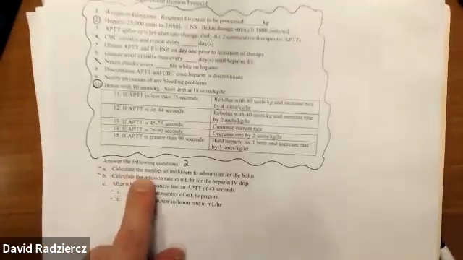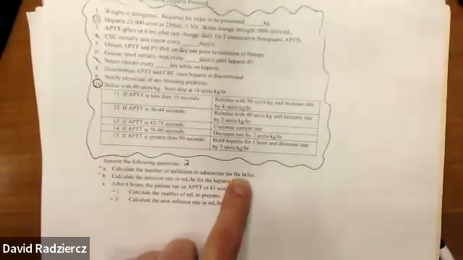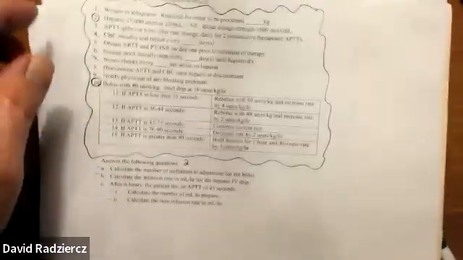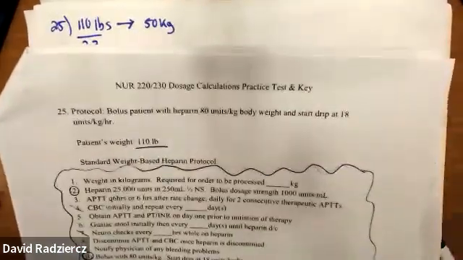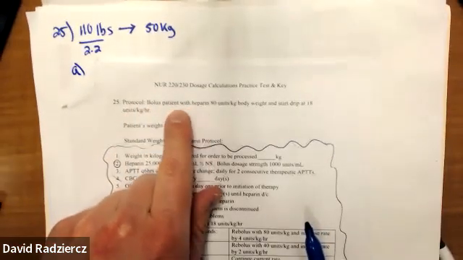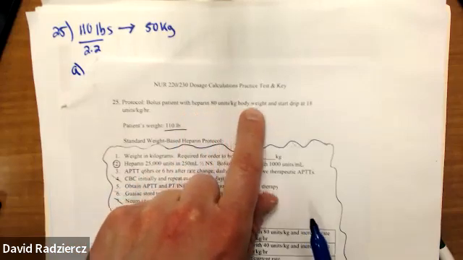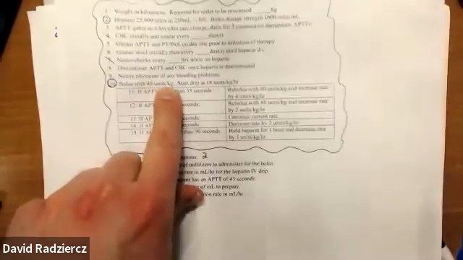Now, question A says, calculate the number of milliliters to administer for the bolus. When they're talking about this, they mean the initial bolus. The initial bolus is stated twice. It's stated at the beginning of the protocol, where it says bolus patient with heparin 80 units per kilogram body weight, and then start a drip at 18 units per kilogram per hour. And that same information is also in step 10 of the protocol. Bolus with 80 units per kilogram, start drip at 18 units per kilogram per hour.